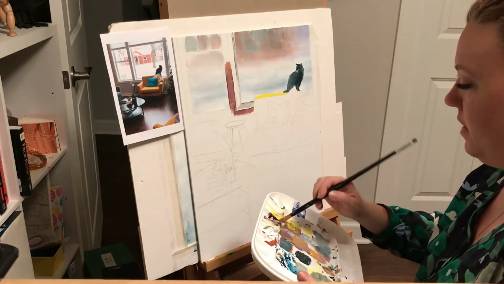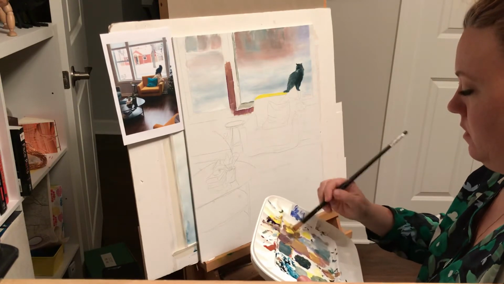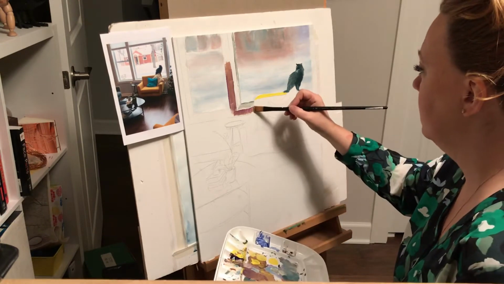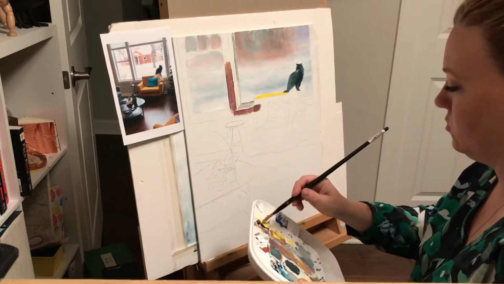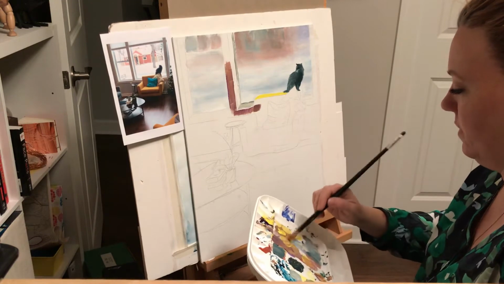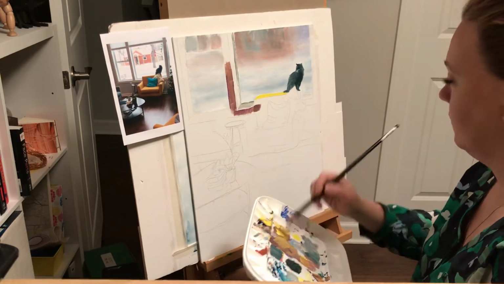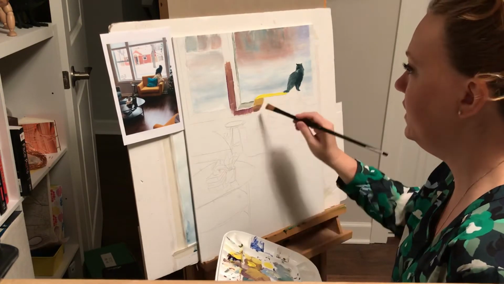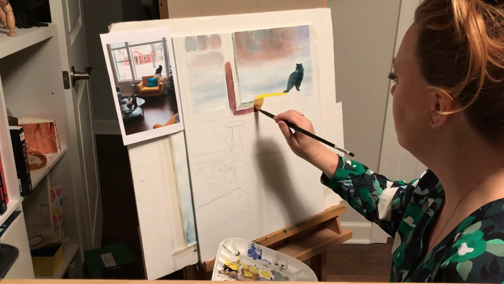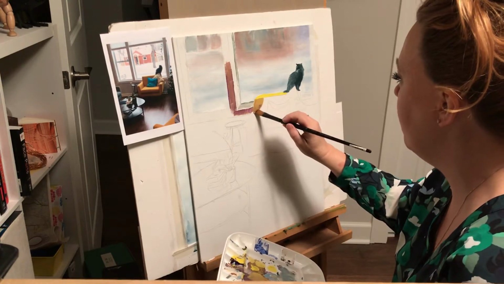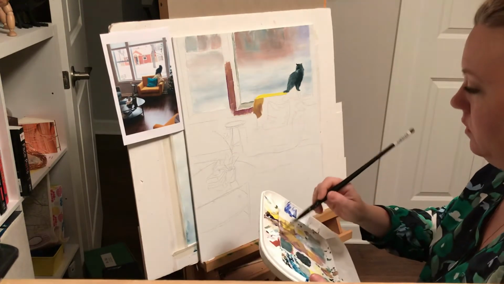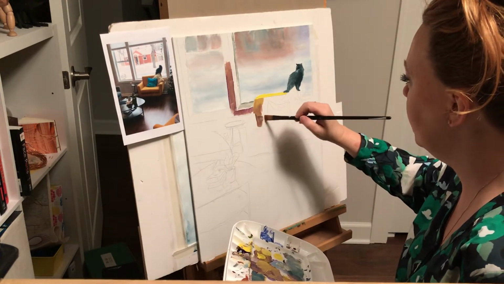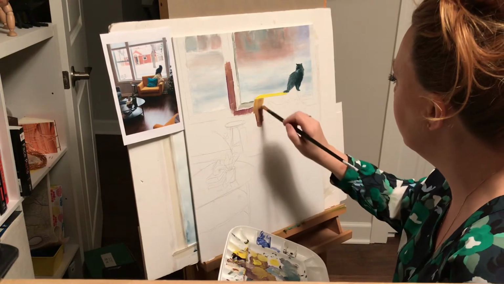So I have mixed my yellow and purple together to make this dark color. Oh, that's going to end up way too close to the color of the windowsill, so I'm going to have to fix that. So don't be afraid to use these dark tones. It is what's going to have your painting work for you. Make sure that you're thinking about where it is shadowed.